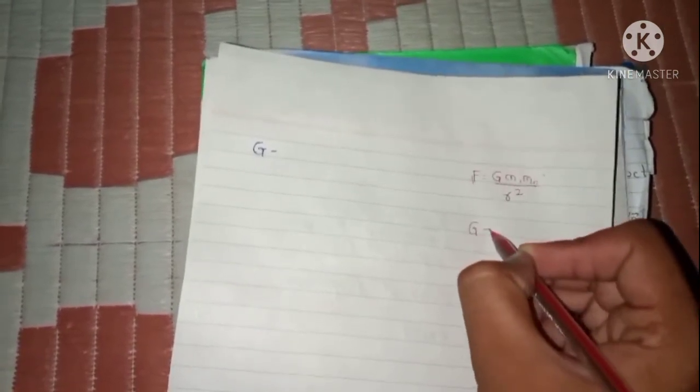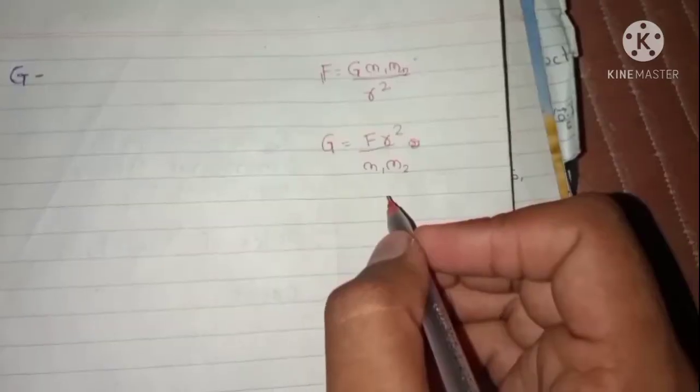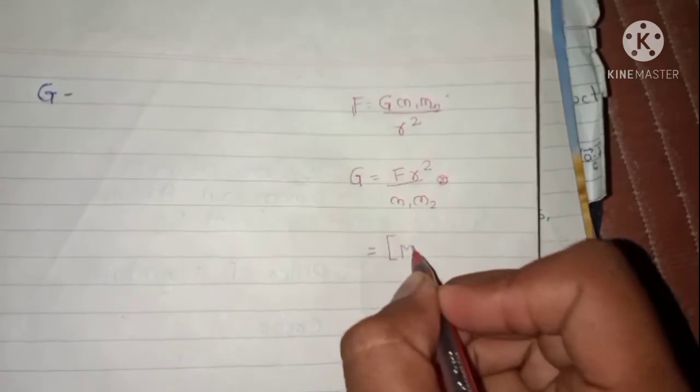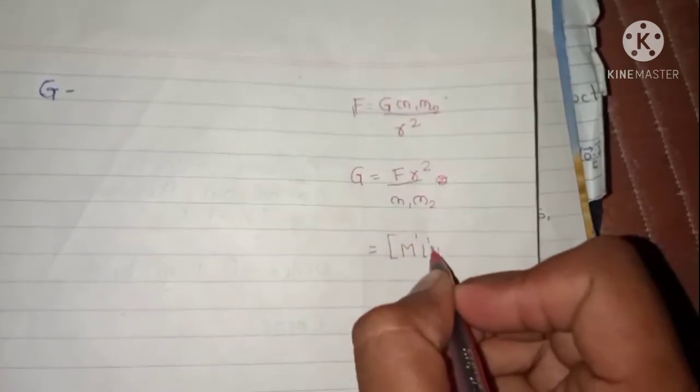Now let's try to find the dimensions of the gravitational constant, which is denoted by G. So we have the formula that gravitational force F is equal to capital G m1 m2 upon r square. So let's arrange this formula for G. So we get G is equal to F into r square upon m1 into m2. Just now we derived the dimensions of force, which are M raised to 1, L raised to 1 and T raised to -2.